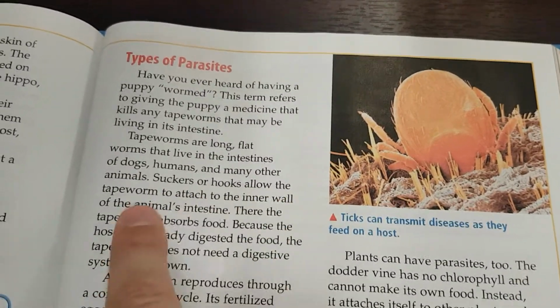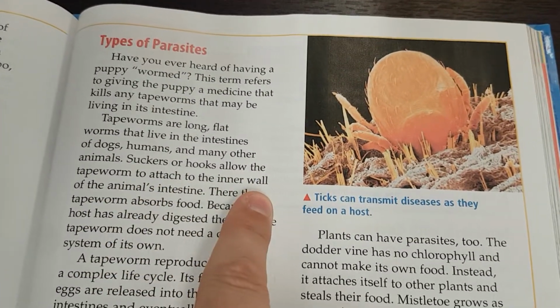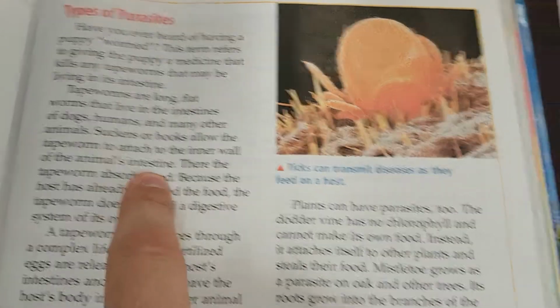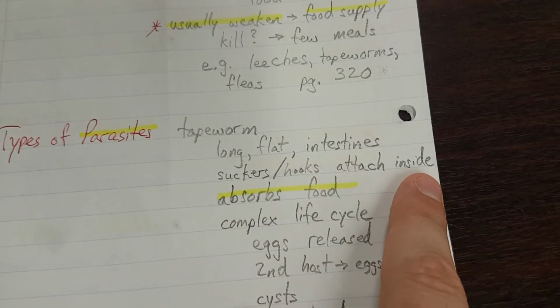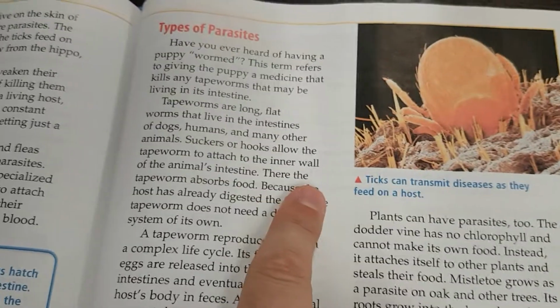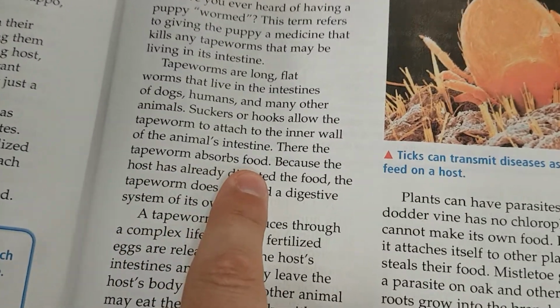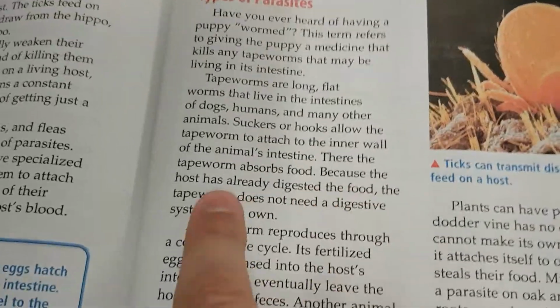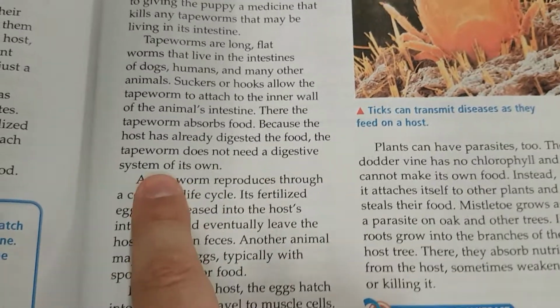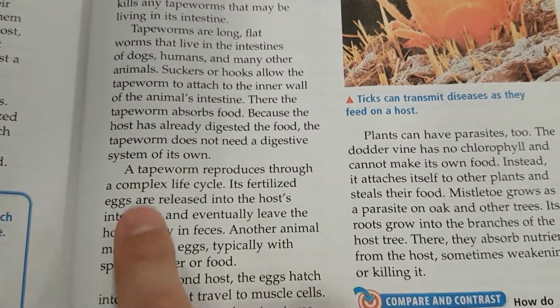Suckers or hooks allow the tapeworm to attach to the inner wall of the animal's intestine. There, the tapeworm absorbs food. Because the host has already digested the food, the tapeworm does not need a digestive system of its own.